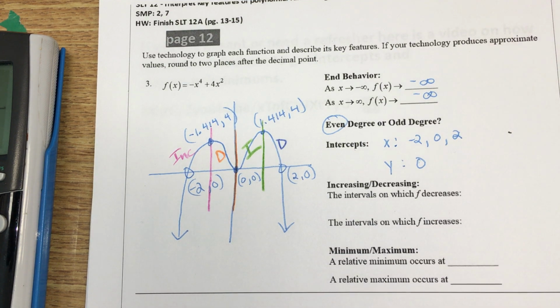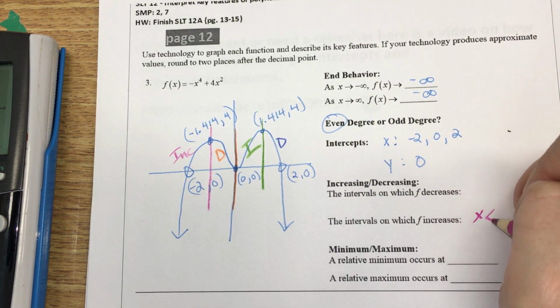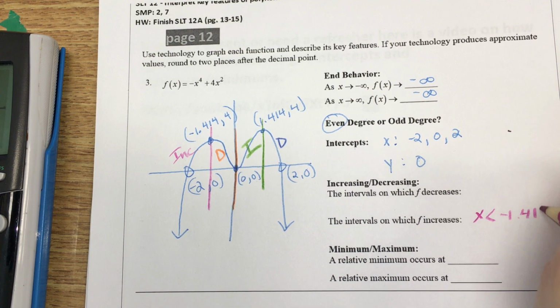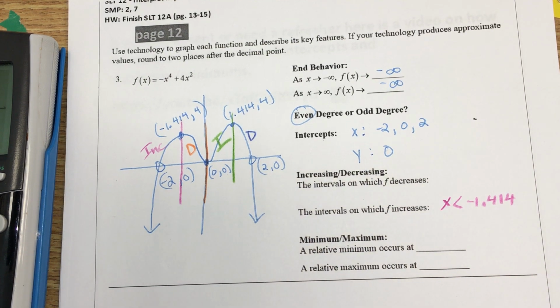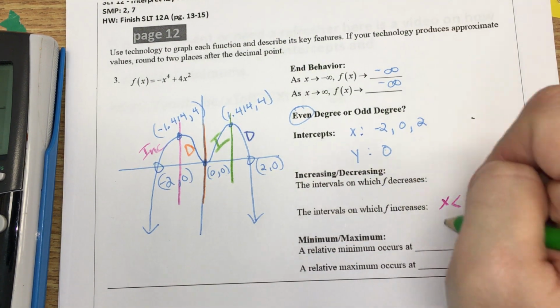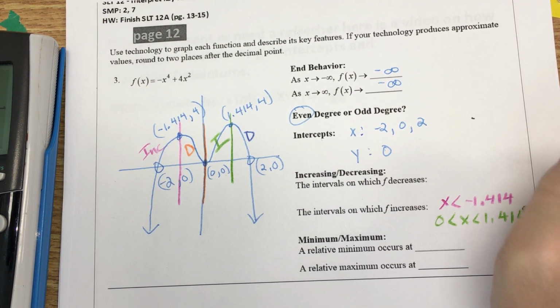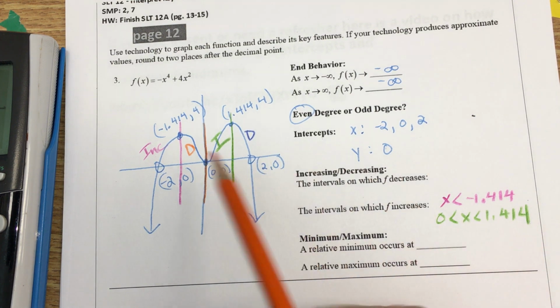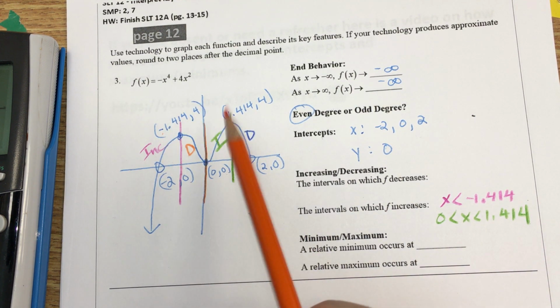Okay, so this first increasing interval is increasing when x is less than -1.414. Now, it's also increasing between, remember we're using x values, between 0 and 1.414. Now I have these 2 decreasing intervals. This first decreasing interval is between -1.414 and 0.